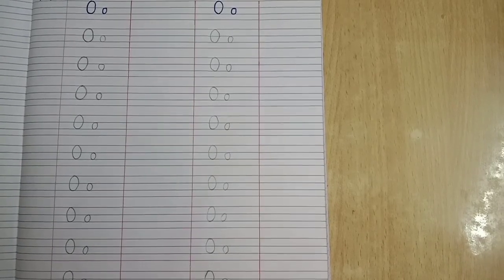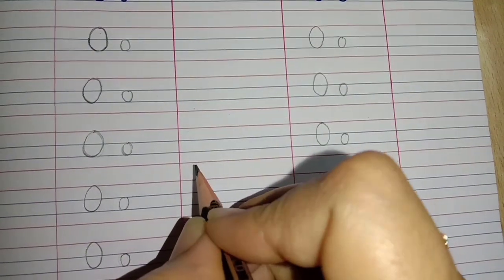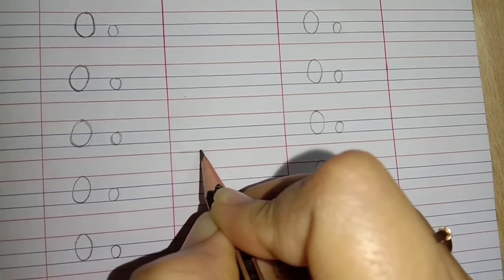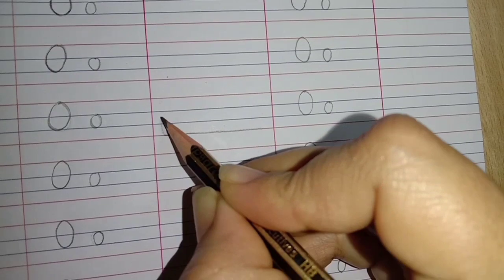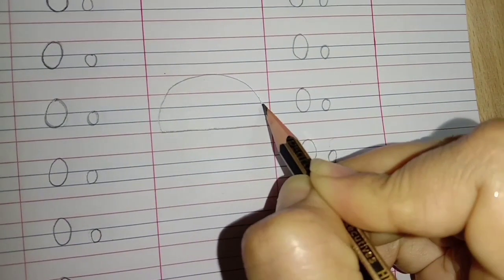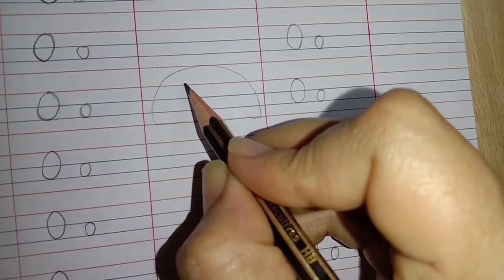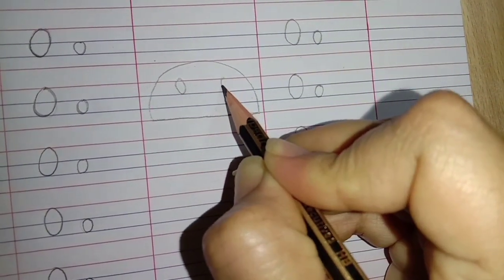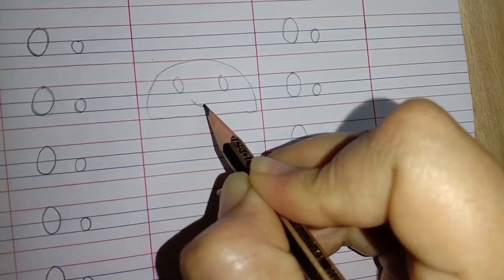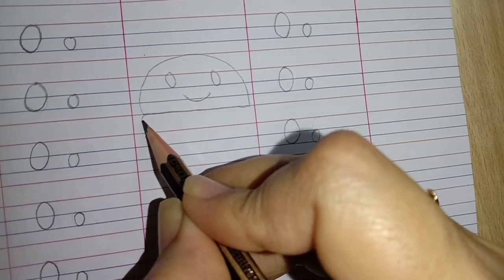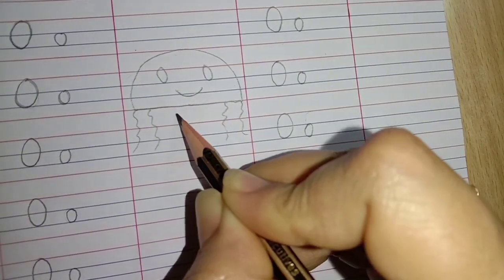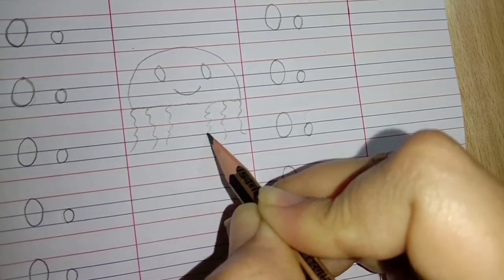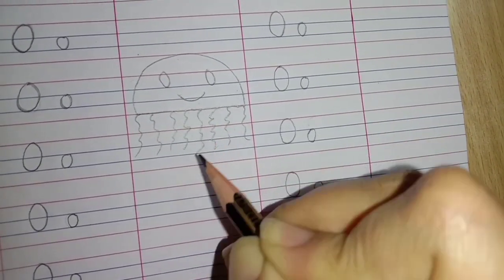Now kids, we will draw two pictures that start with alphabet O. First, we will draw an octopus. For that, we will draw a slanting line. Then, we will draw one curve. Draw two eyes and one smiling face. Now draw 8 legs. 1, 2, 3, 4, 5, 6, 7, 8.